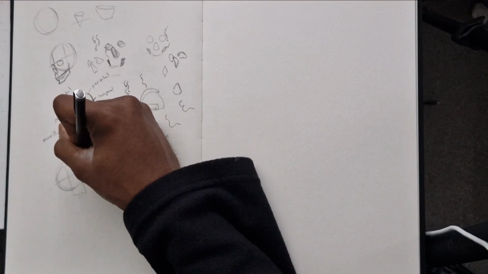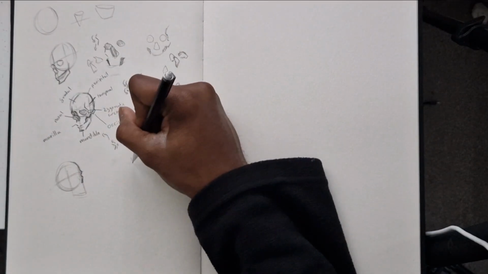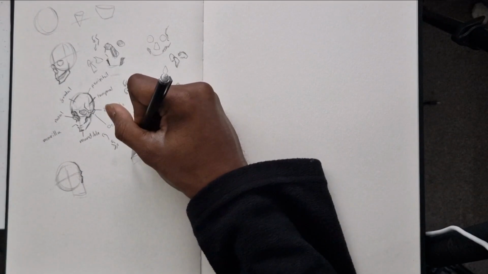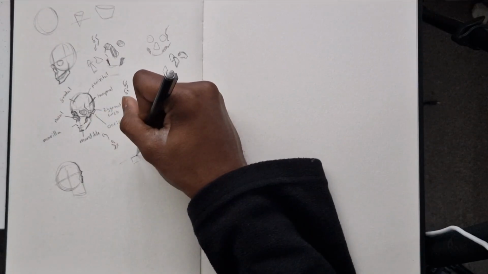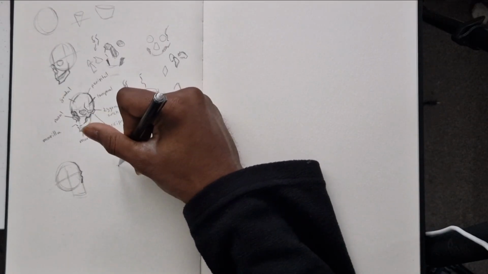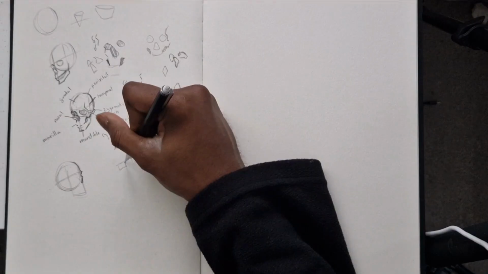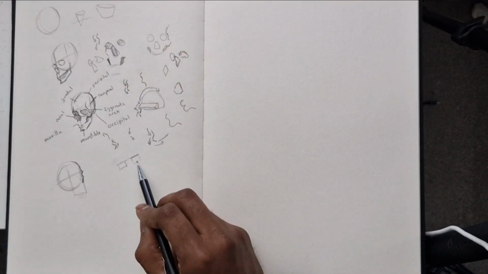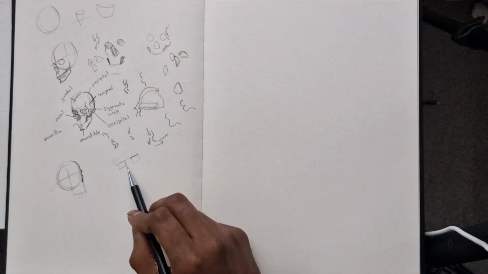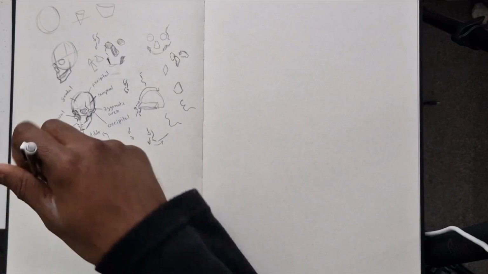Now I'm just going to draw in the other eye socket. Whenever you think of the eyes, it's always going to be like 3 eyes apart. So 1 eye here, space, same spacing, and then the next eye there.